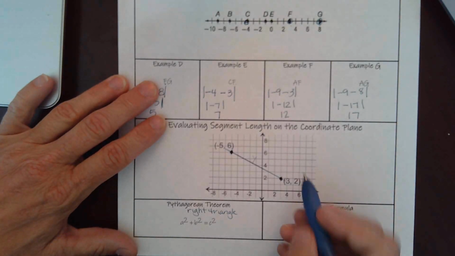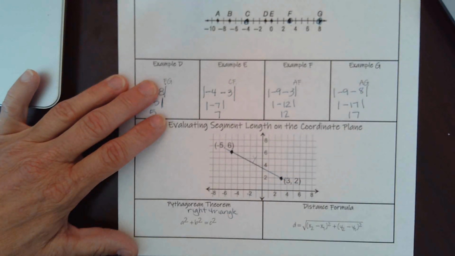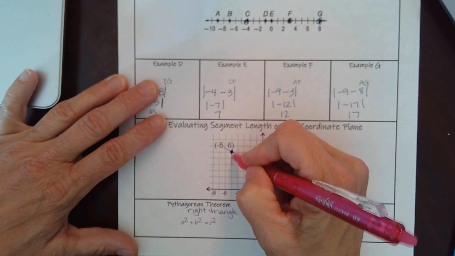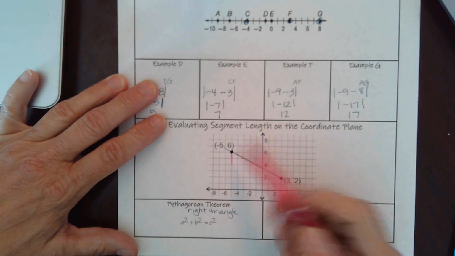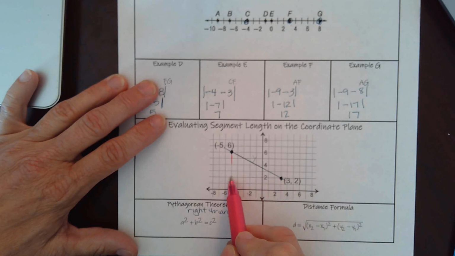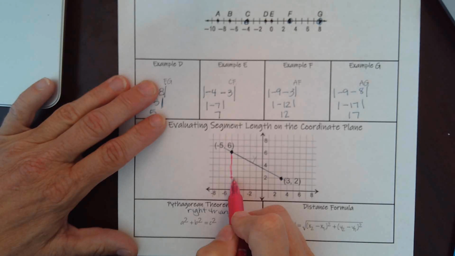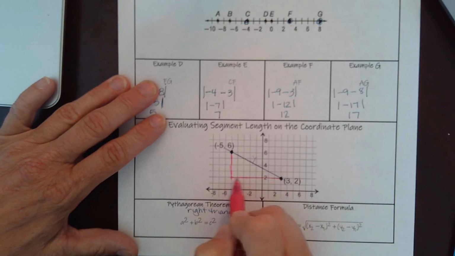What if I did this? What if we created a right triangle by dropping a leg from this point down to this point, and then drawing another leg over to that end point?